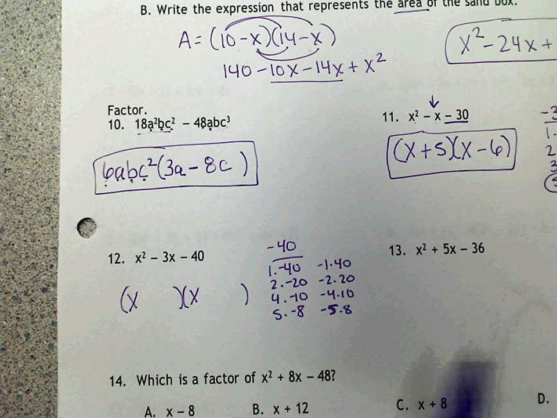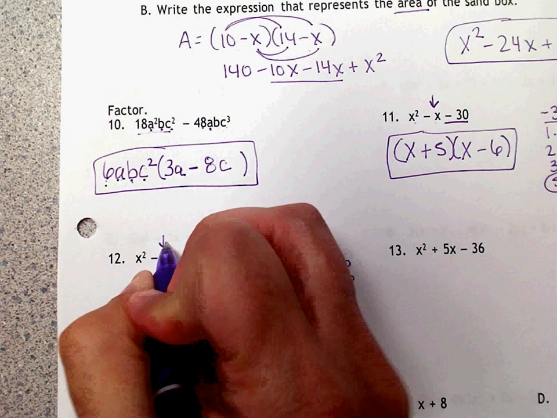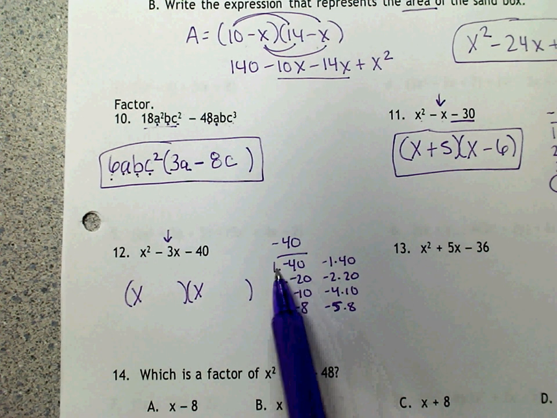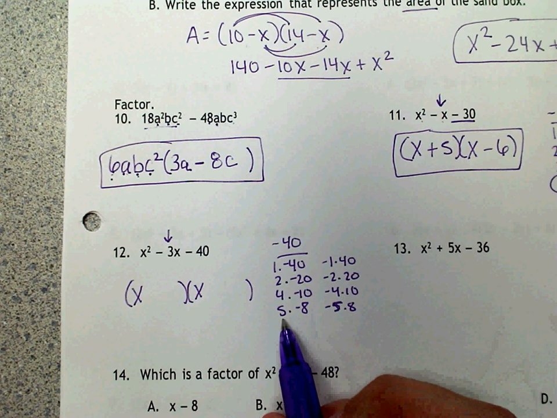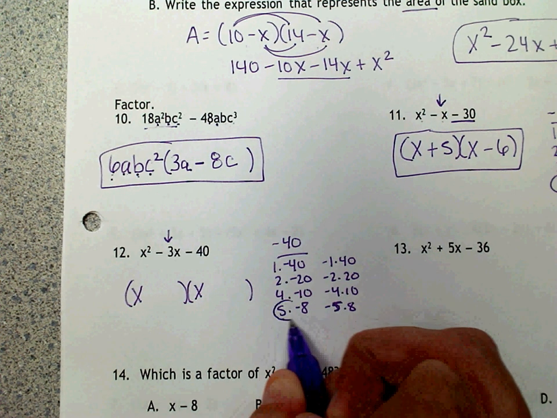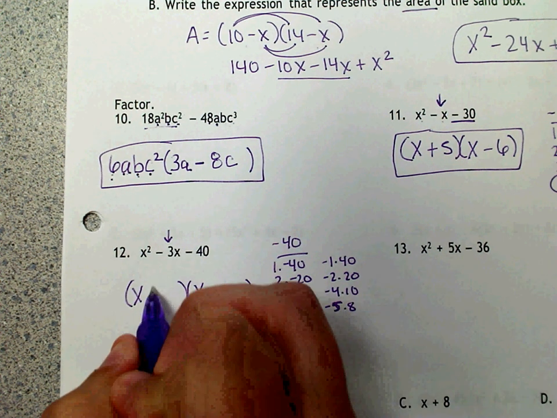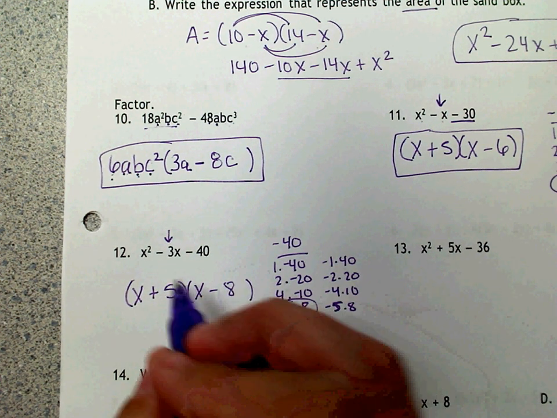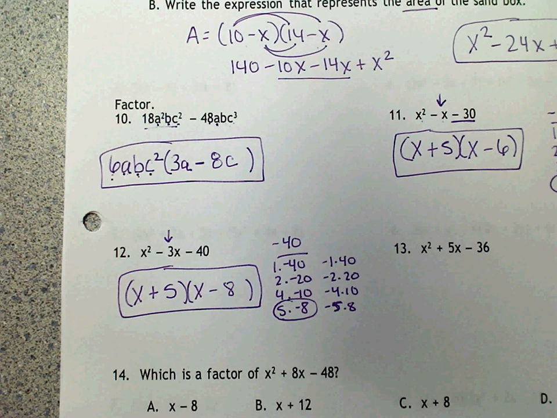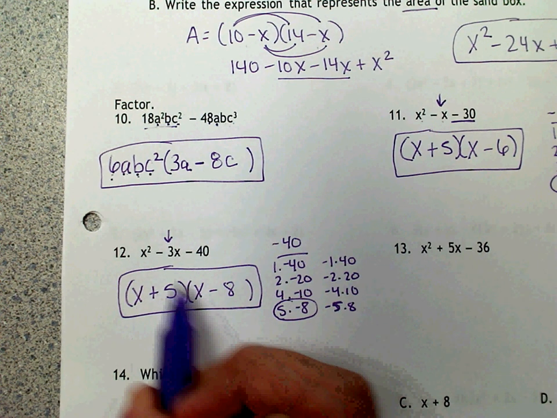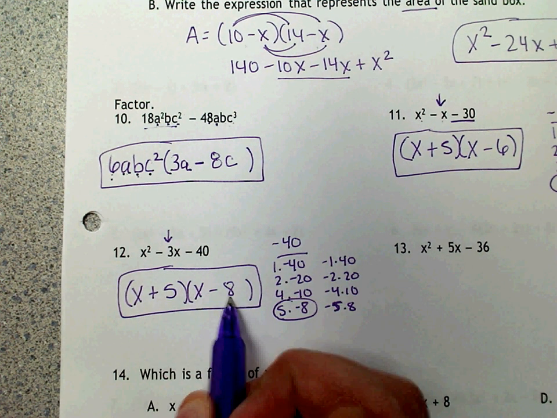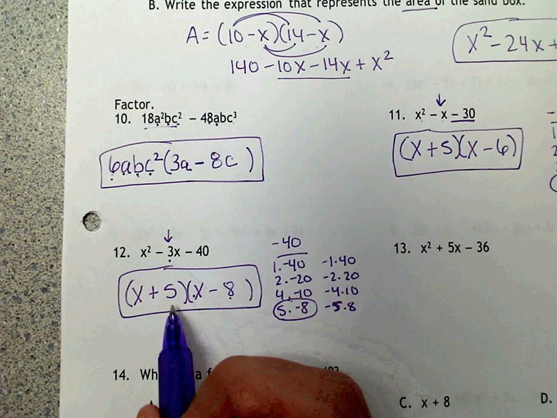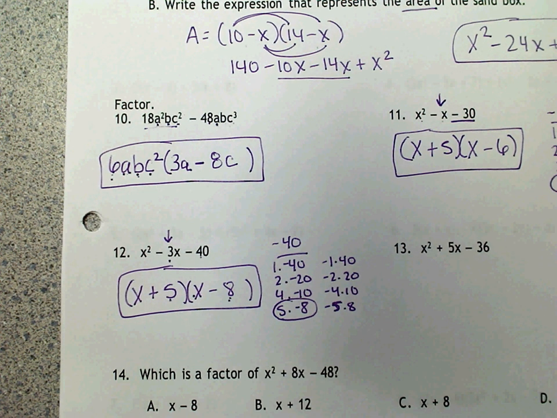All right, we're trying to get negative 3 when we add them together. So if you need to, just go through on your calculator and add these together. Right here, when I add these together, I get negative 3. So that means this is positive 5 and this is negative 8. And again, you can distribute that to check it. You can do x times x is x squared. That's negative 8x, positive 5x, which gives you negative 3x, and then 5 times negative 8 is negative 40.